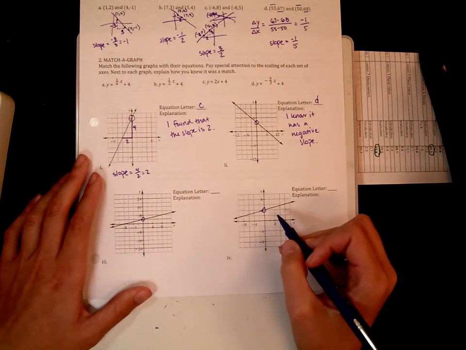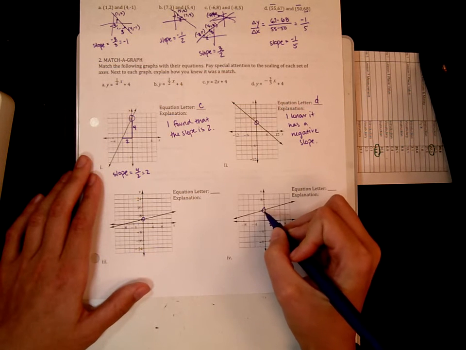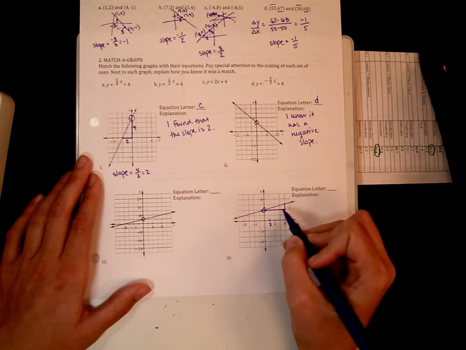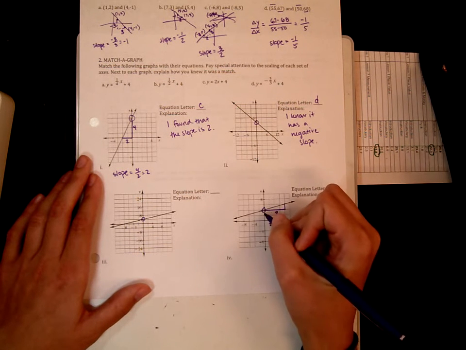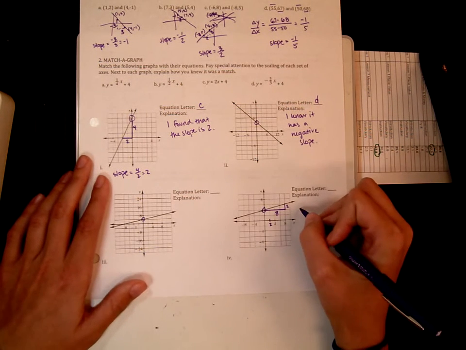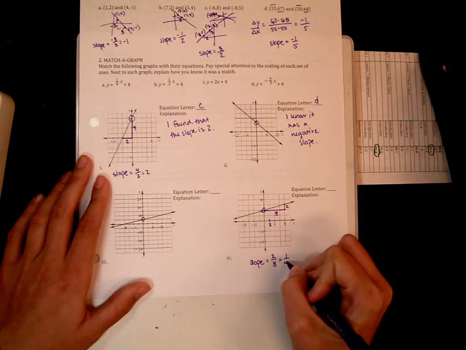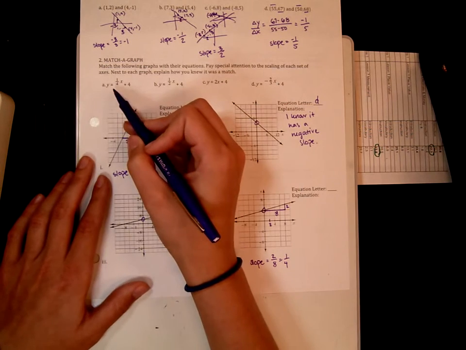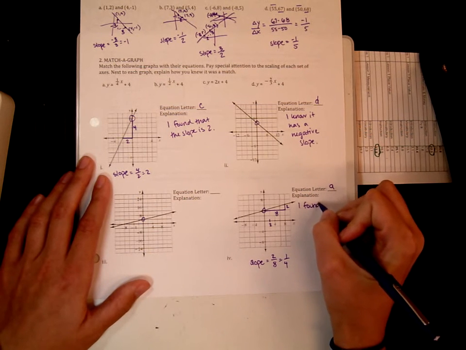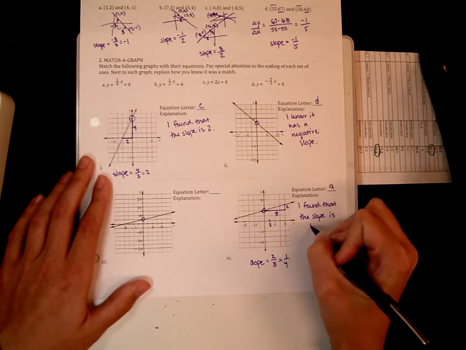Alright, now these are a little bit trickier because the scaling is different. The scaling is by 2's. So if I draw a slope triangle, I go 2, 4, 6, 8, and I'm going up 2. So my slope is 2/8, which is 1/4. So that's going to be A, because my slope is 1/4. So I found that the slope is 1/4.